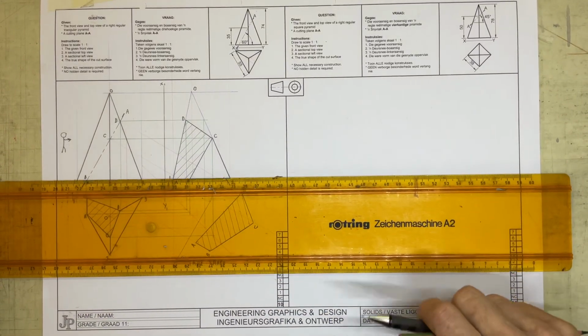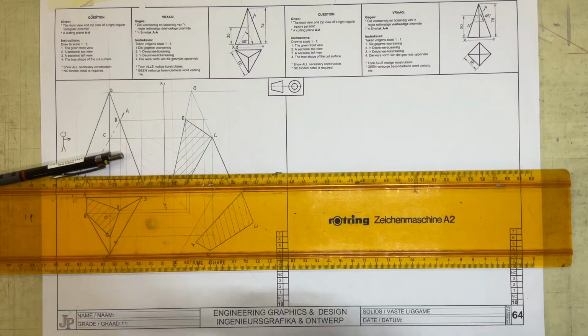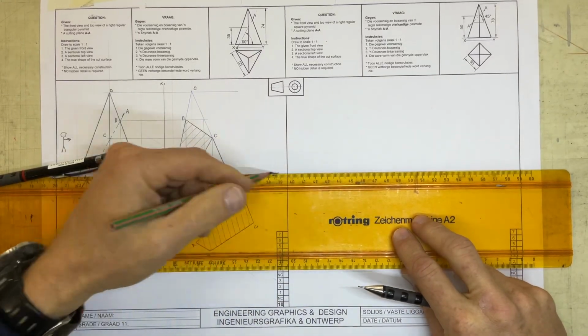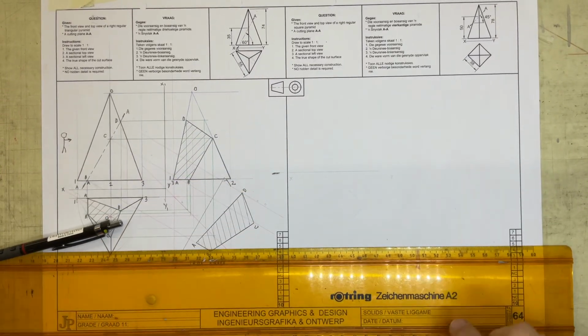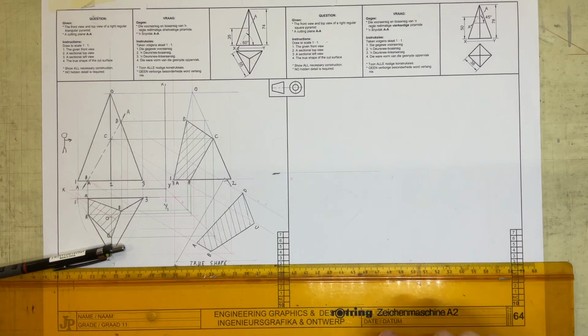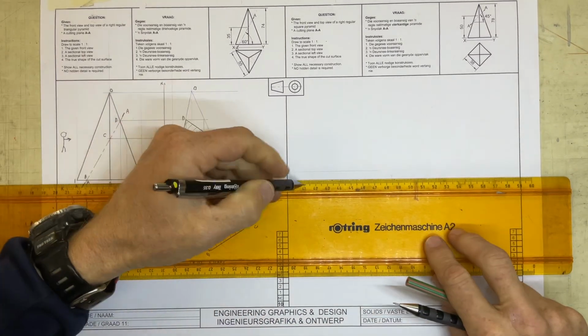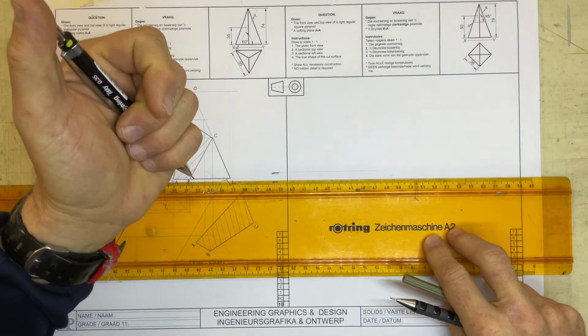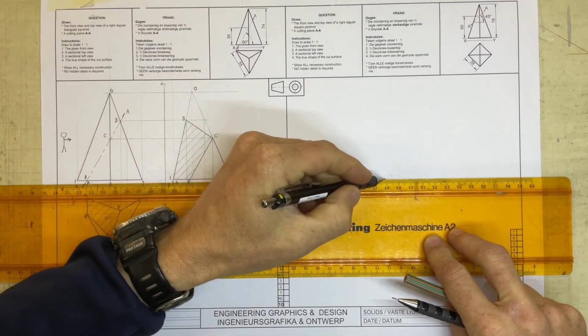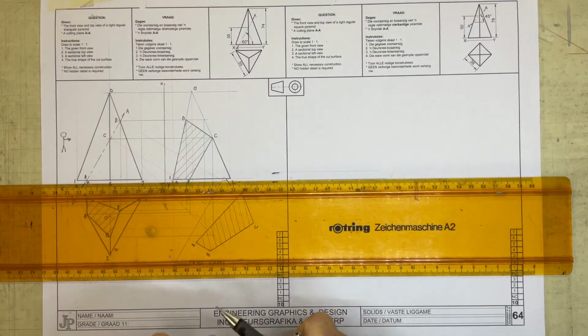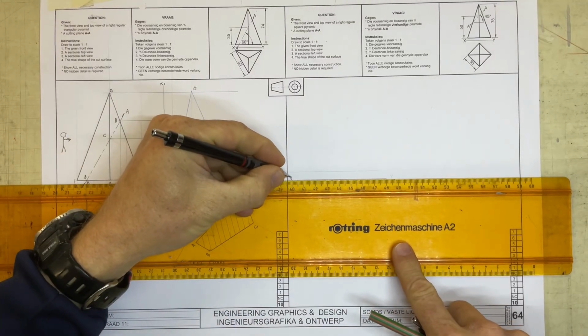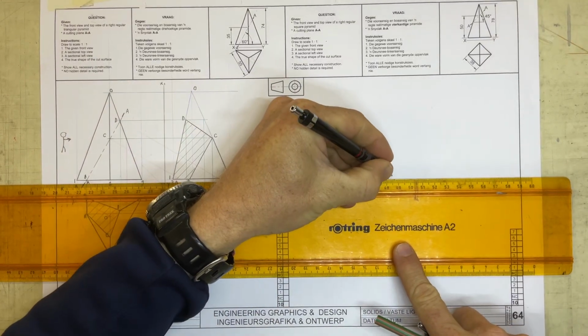I'm going to start out and I'm going to draw a front view. I'm going to start by just drawing a construction line there. Sorry, not the front view. I'm going to start with the top view. I'm going to get my XY axis in place. Just drawing a XY axis with my 0.3 pencil coming across here. Label it with an X and a Y over there.